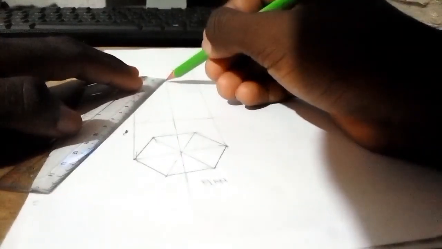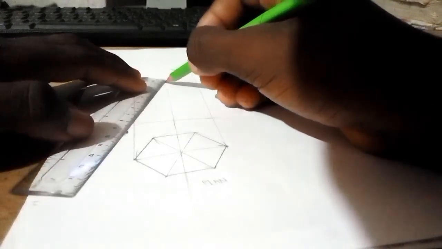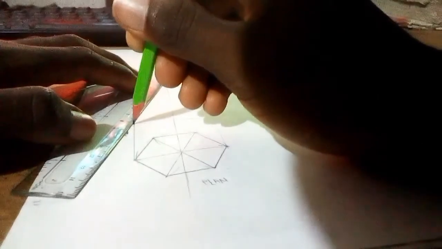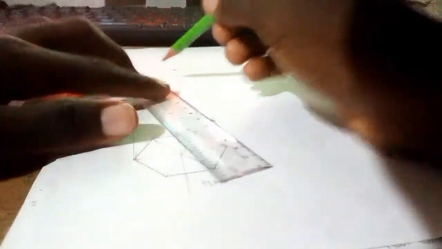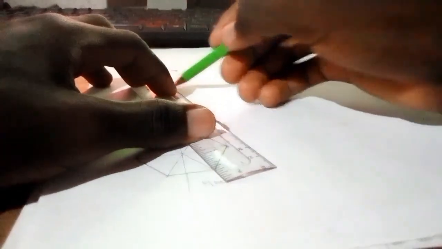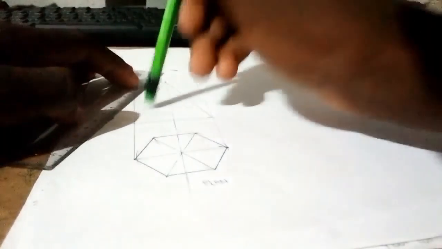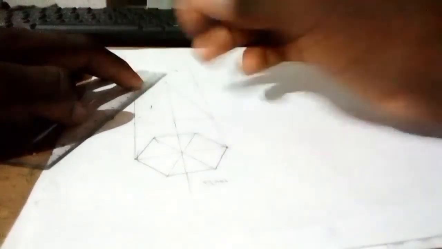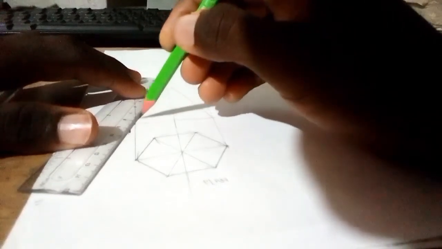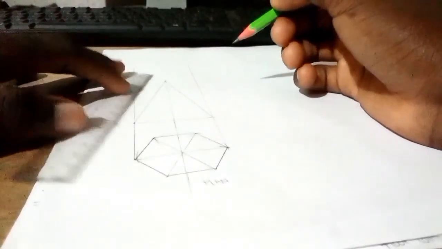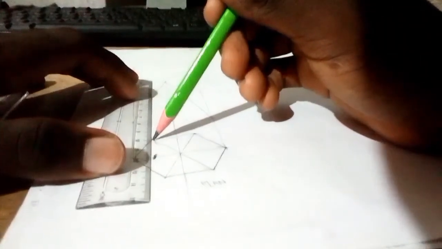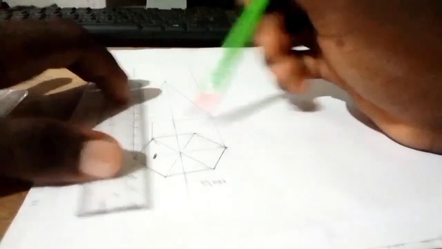So now we rule this line we have over here to this point we have over here. You see? So we rule our line to meet it. This line, we rule our line to meet it. This line is not that straight, so we make it straight. So we're not done. We extend these lines too to the bottom of our pyramid.